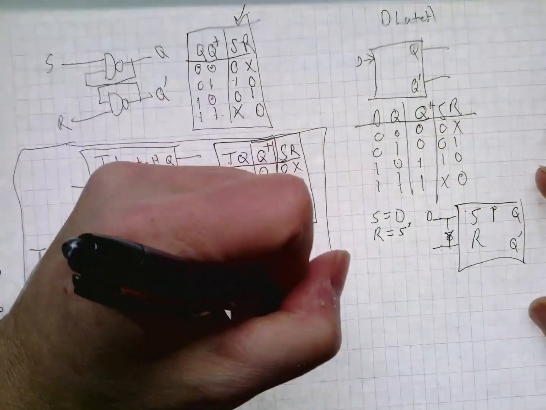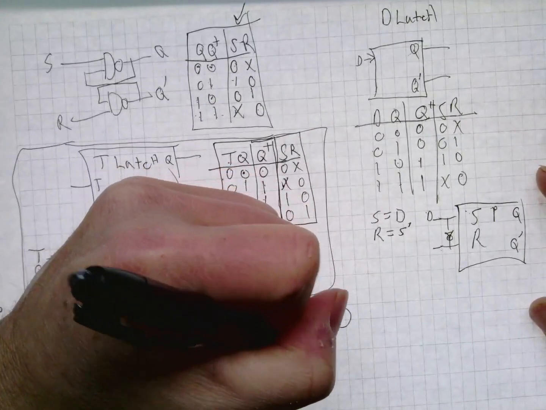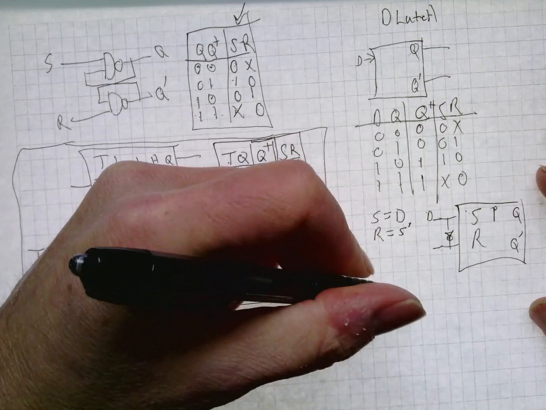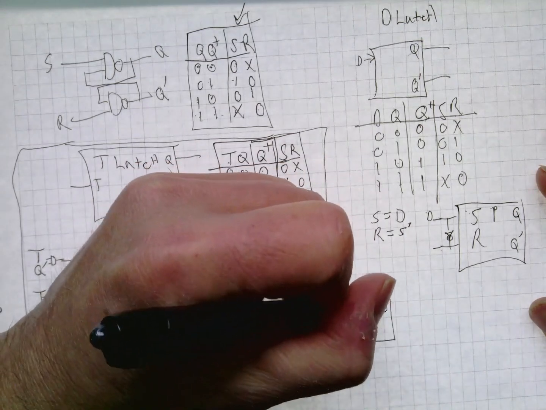And what we'll do is, for the T, we'll just use a level trigger clock. And we'll put that into our T latch.